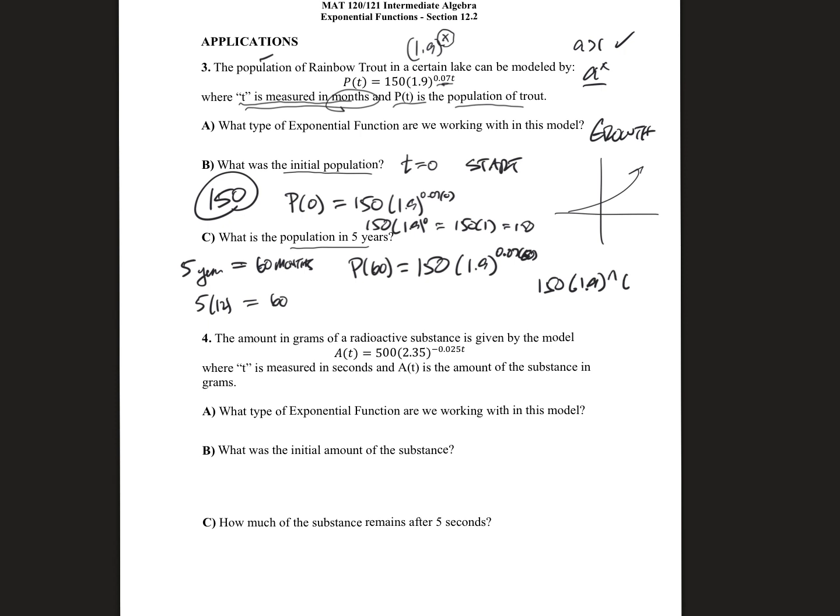And then in another set of parentheses, I'm going to put 0.07 times, the little dot, times 60, and close parentheses. So that's what I'm basically putting in my calculator.